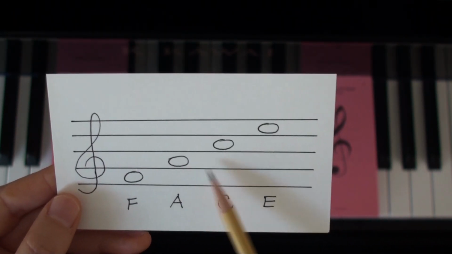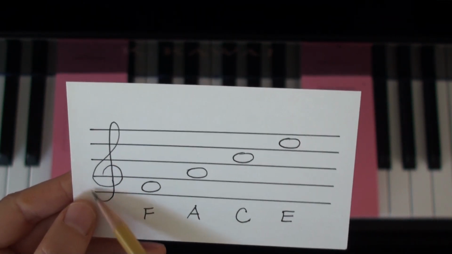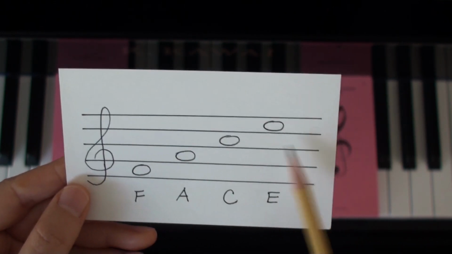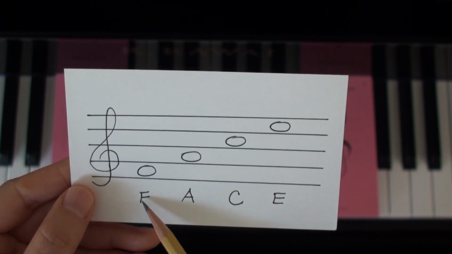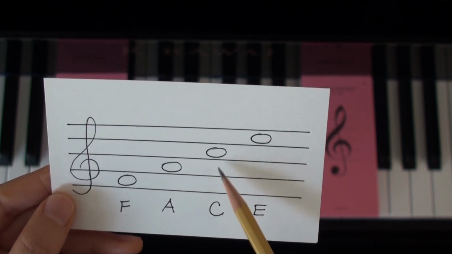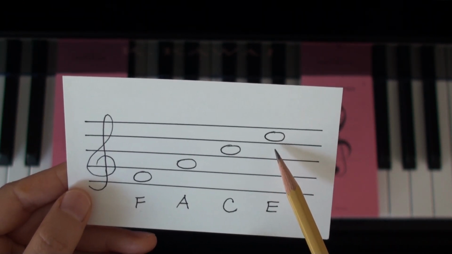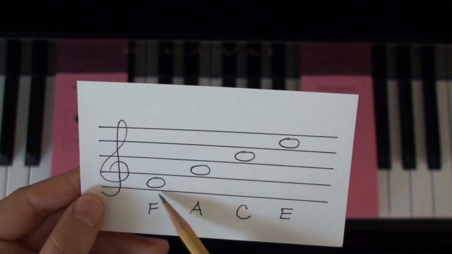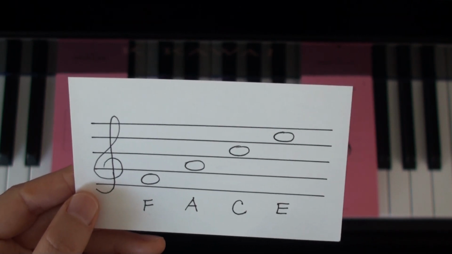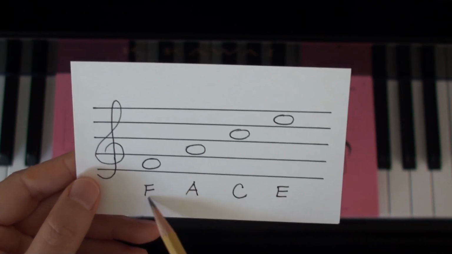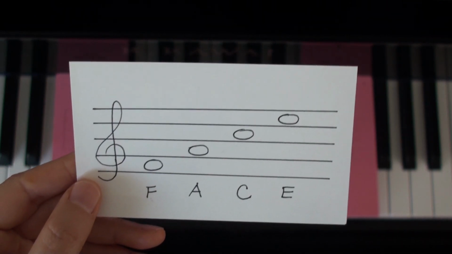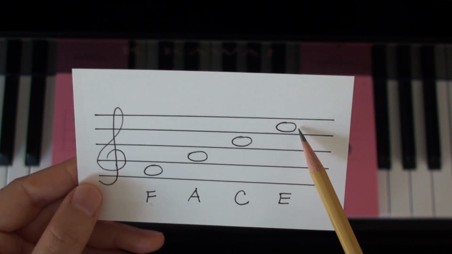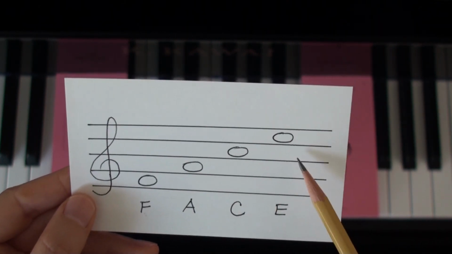Okay, the space notes marked for the treble clef, or for the treble staff, they are F, A, C, and E. Okay, if you can memorize these 4 notes, that will help you to figure out the other notes faster. Okay, and it spells FACE. Very easy to remember. Okay, so FACE are the notes that are marked in the treble clef space notes.